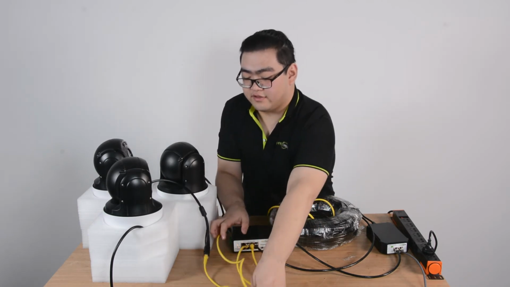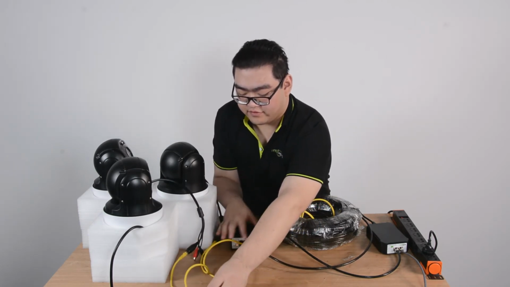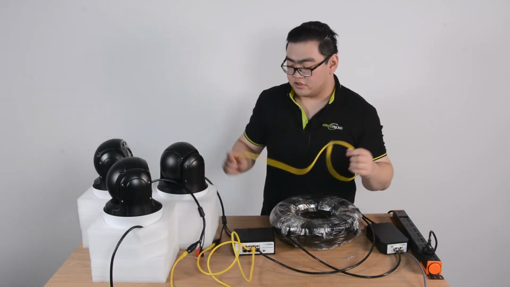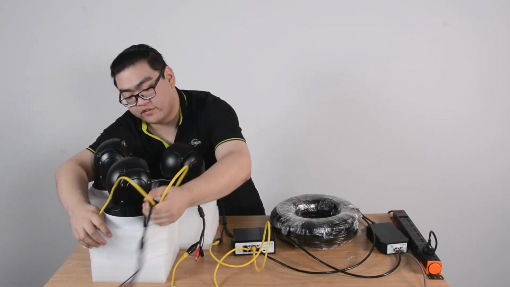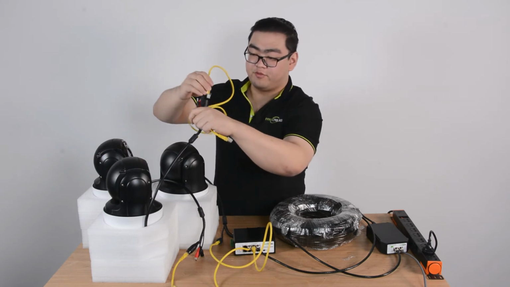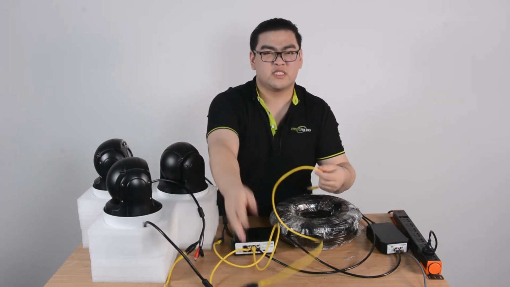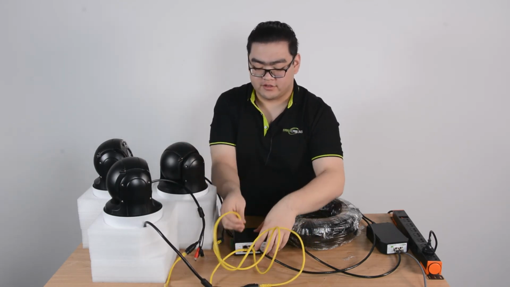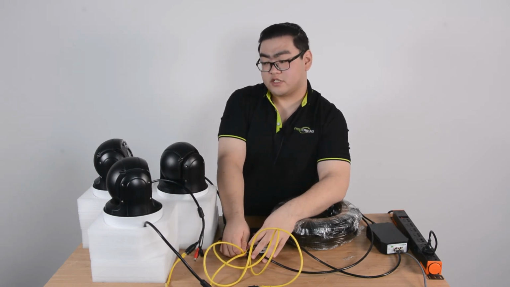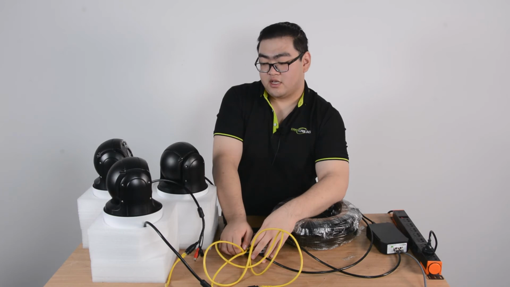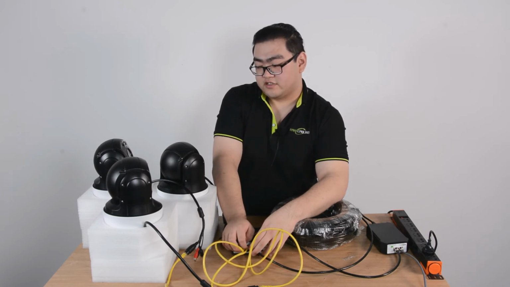And of course, everything's going good as normal. And now the third one. It might not be enough power for it, but I assume we'll still have around 70 watts after 100 meters because our injector is 95 watts. So I assume it can work. So let's see. Let's hope for it.